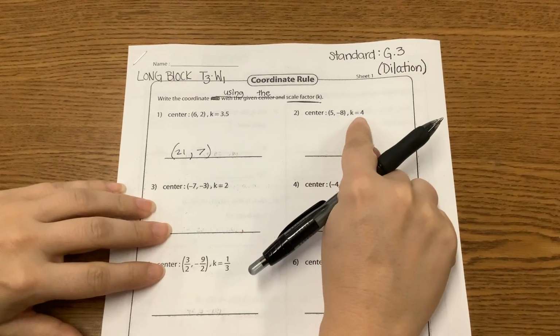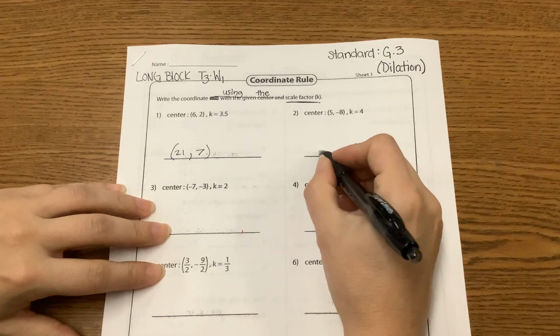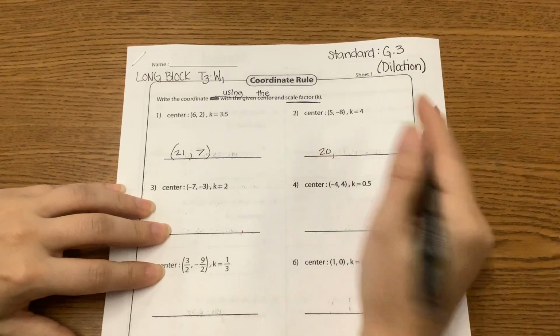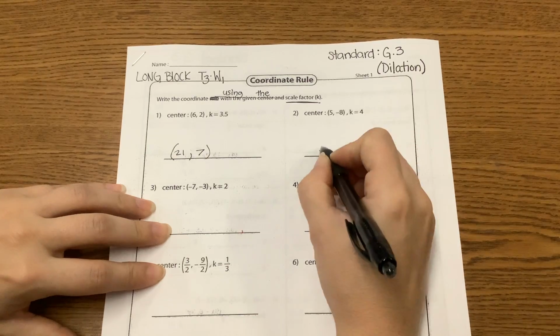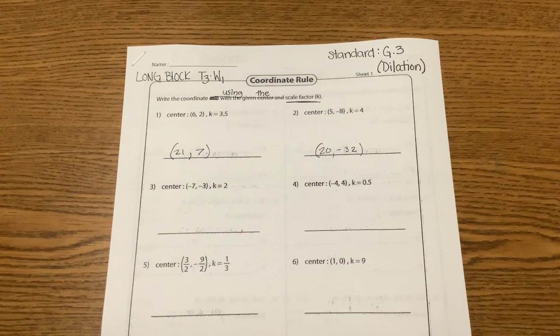So for the scale factor of 4, what's 5 times 4? 20. And what's negative 8 times 4? Negative 32. And so that's your new ordered pair. Very simple, right?